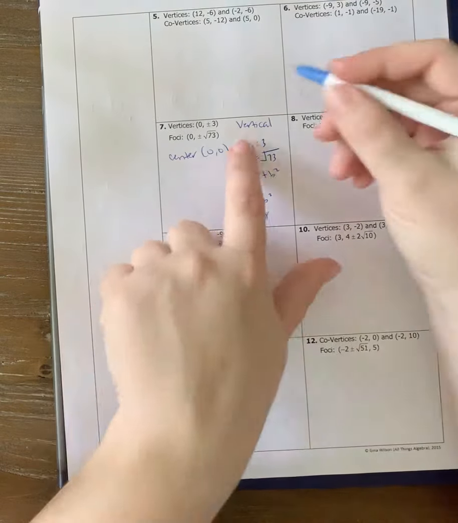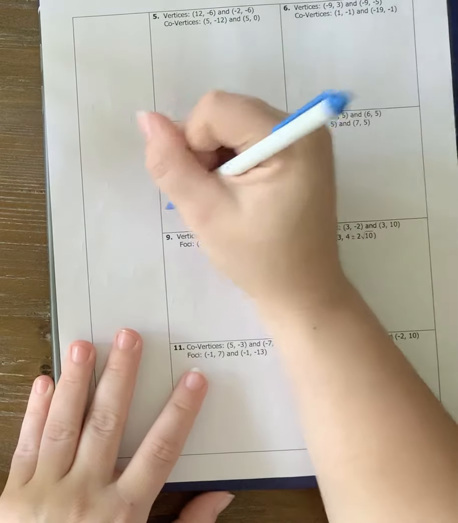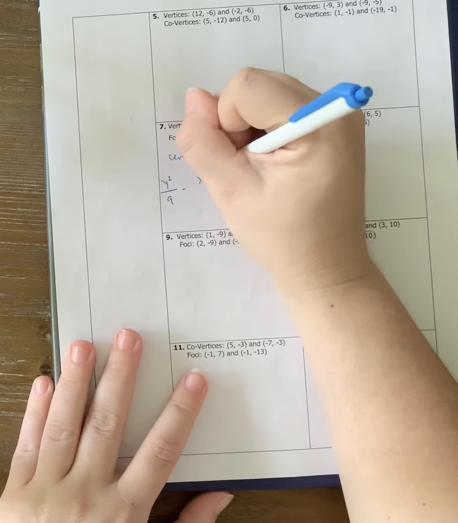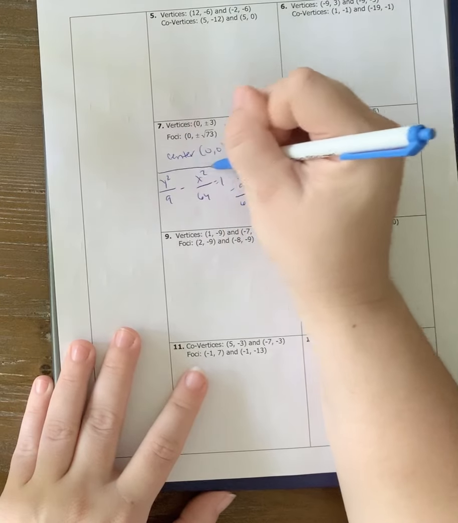Since it's vertical, our y is going to go first. We have y squared over our a squared, which is 9, minus x squared over our b squared, which is 64, equals 1. And that's our equation.